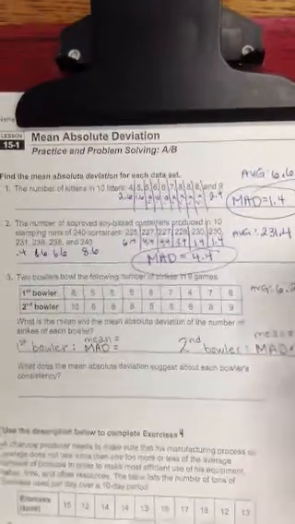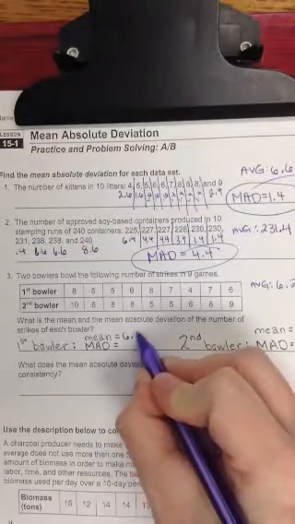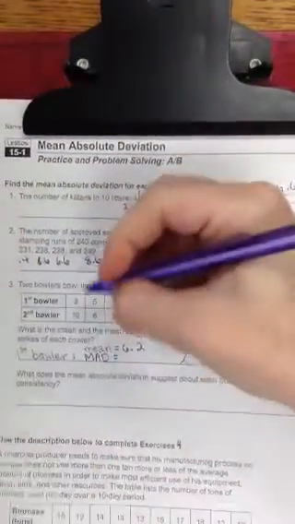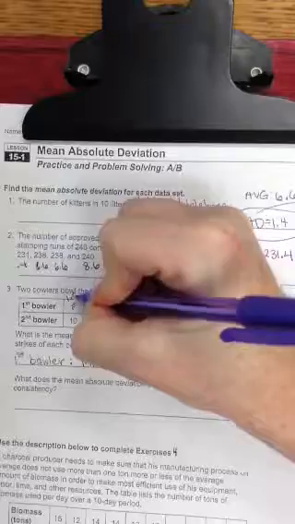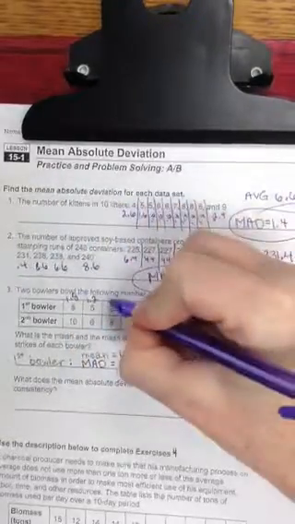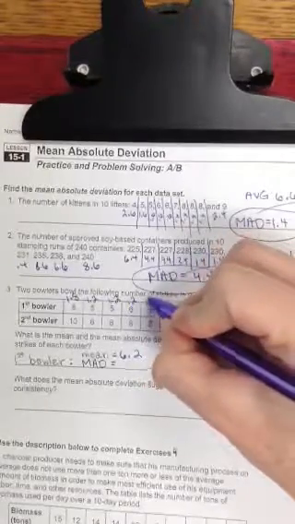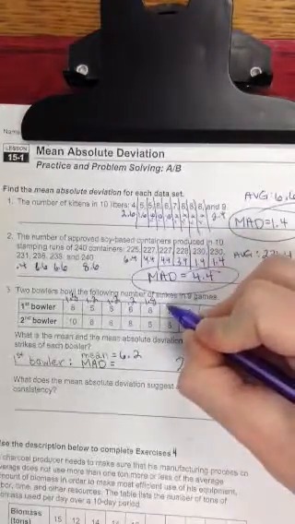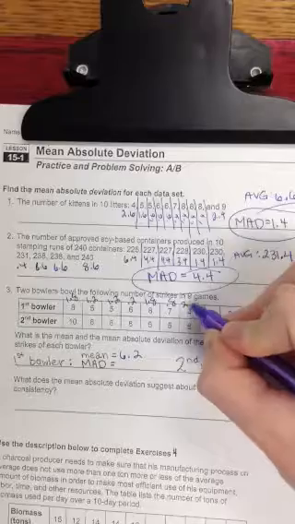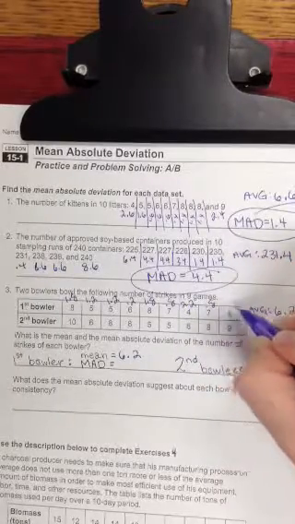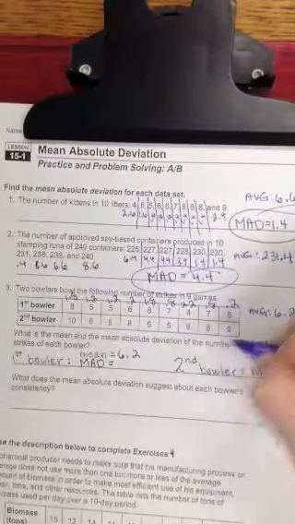So all your deviations for the first one, you need to check: 1.8, 1.2, 1.2, 0.2, 1.8, 0.8, 2.2, 0.8, 0.2.